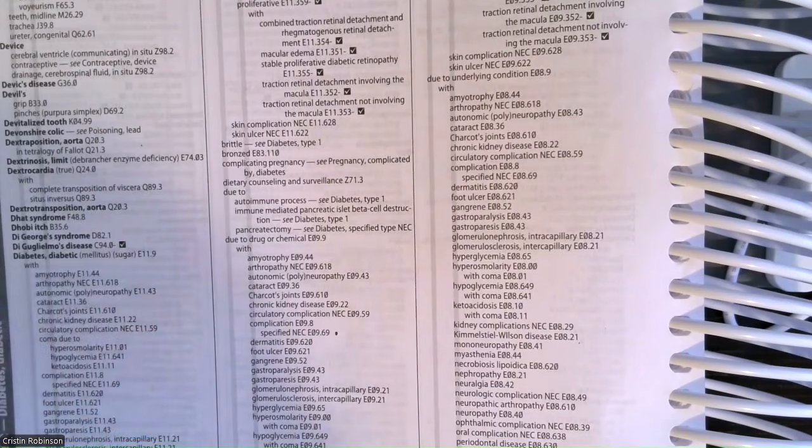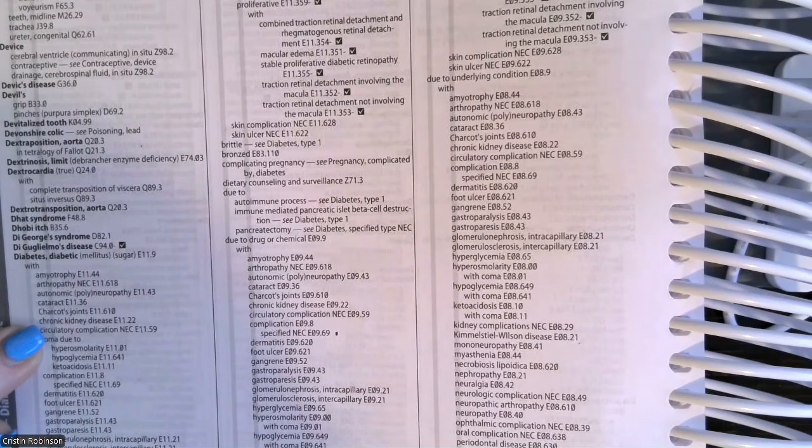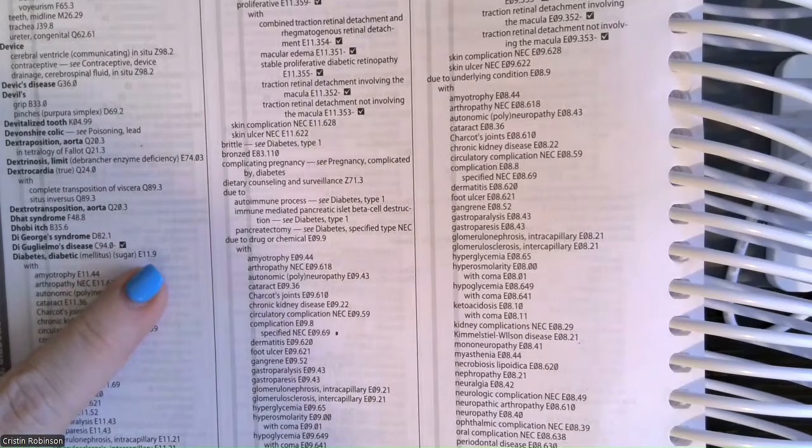And earlier I was mentioning the word "with." So here you see the word "with" indented, and then you see additional conditions or manifestations that are further indented. So if your provider had documented diabetes with cataracts, then you would have E11.36 instead of E11.9. So next we're going to look up an additional condition, and let's look up how we would find the main term and then find the complete condition from there.